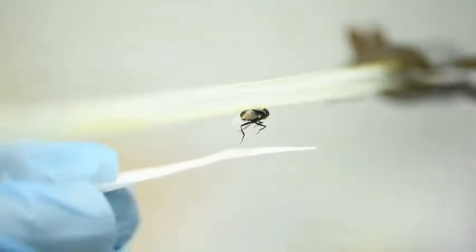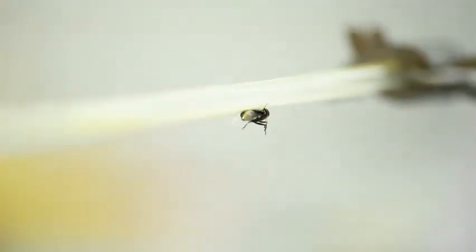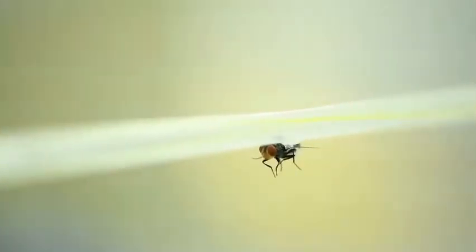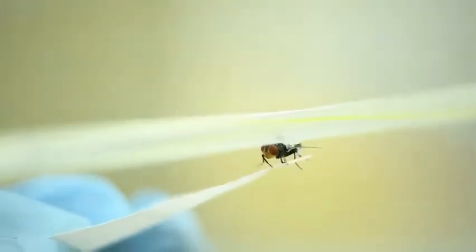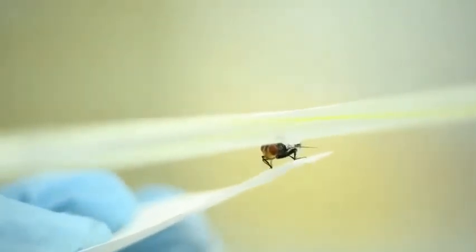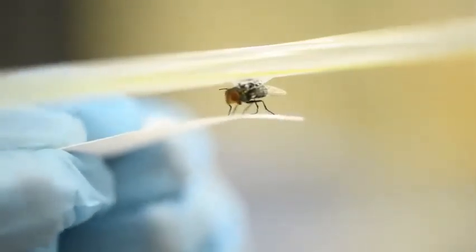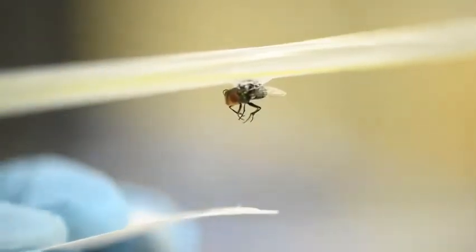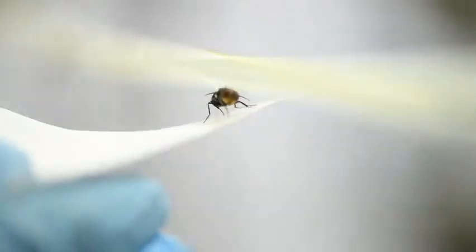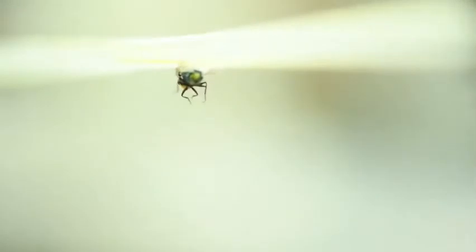First individual, individual 2, individual 3, four, last, individual 5.